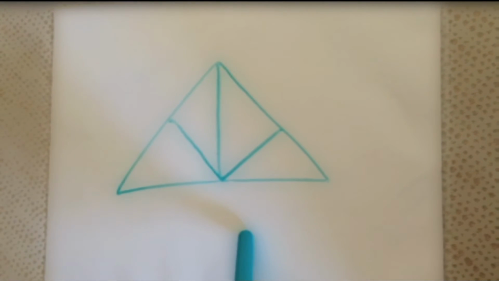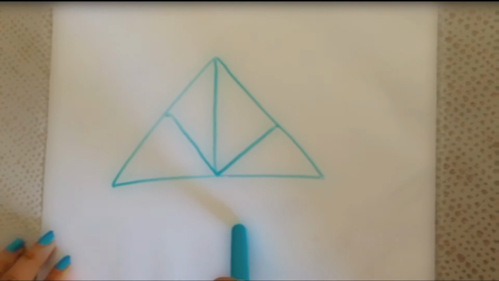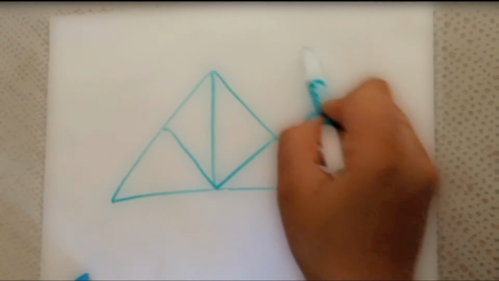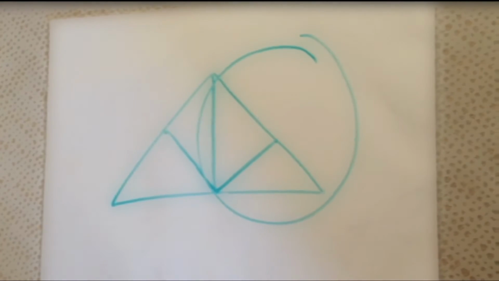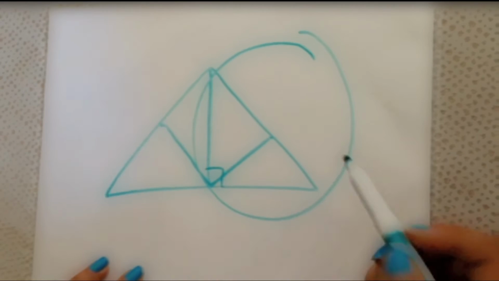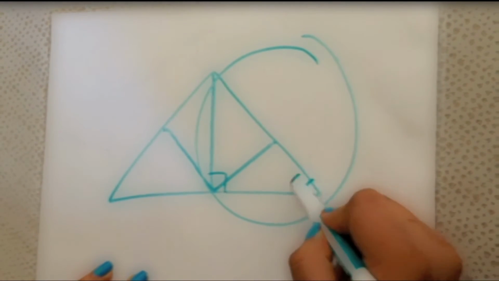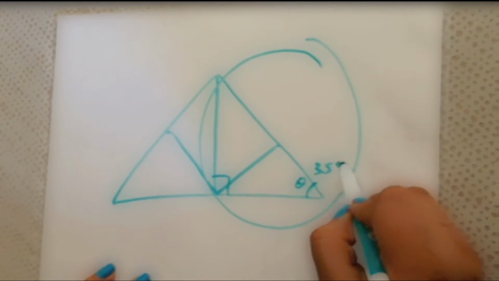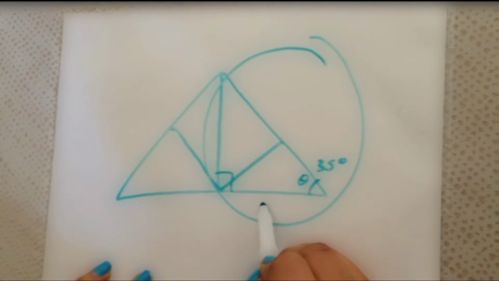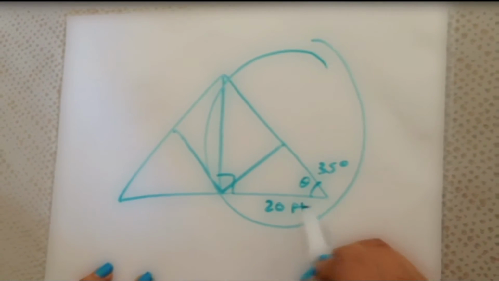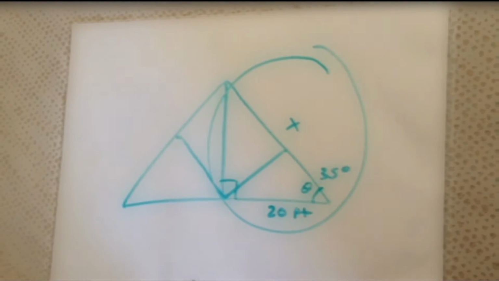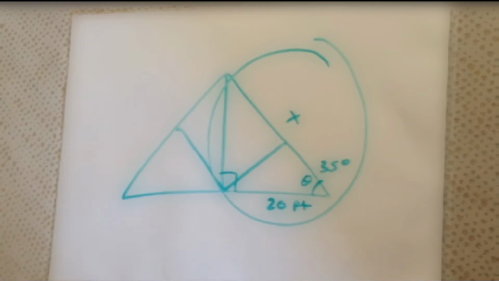In this example, trigonometry is crucial to finding out missing lengths and missing angles. So here we're going to be focusing on half of the triangle like we do in class usually. So it's a right angle. And we're given theta, which would be here 35 degrees. And the length down here would be 20 feet. And the hypotenuse is x, so it's not given and we need to figure it out.